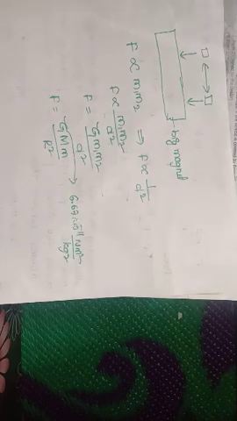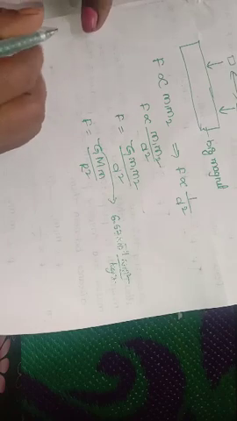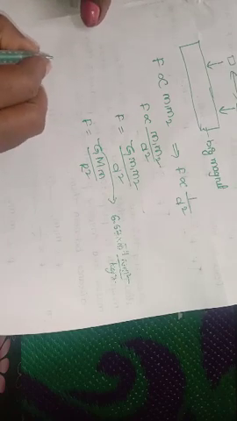Next, the characteristics of gravitational force.